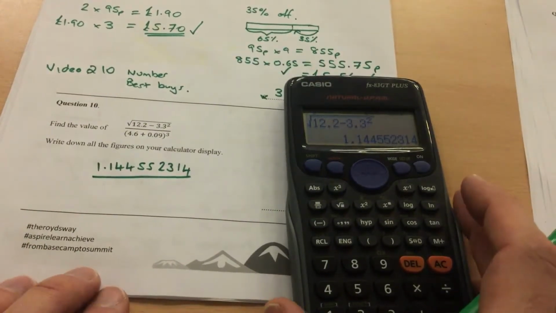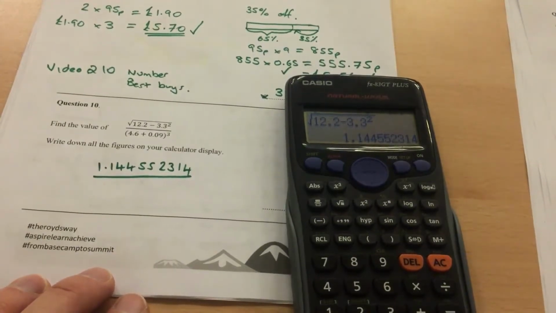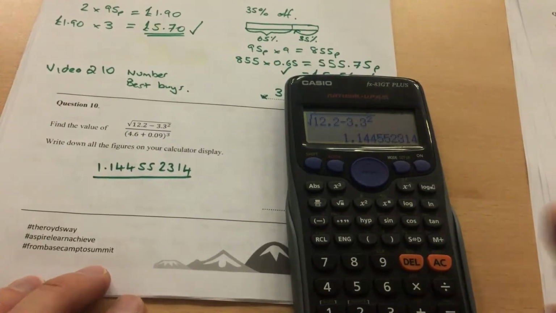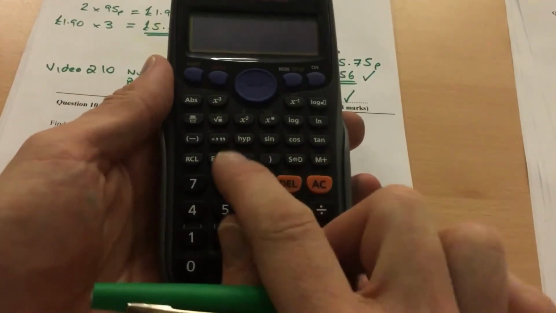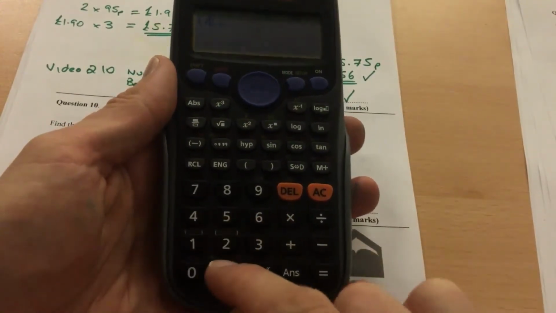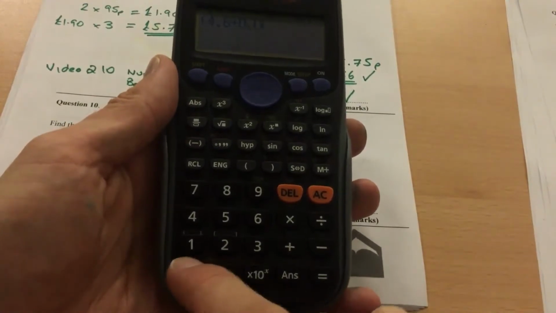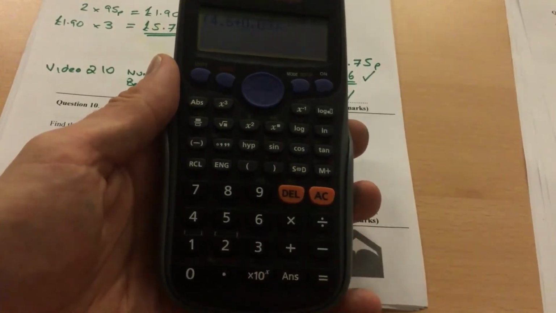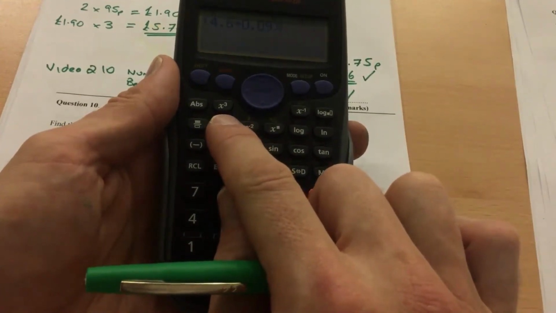I'm then going to work out the bottom line. The bottom line has a number in brackets all cubed, so I'm going to type it in exactly like that. If you're watching my buttons, I'm going to be typing in open bracket 4.6 plus 0.09 close brackets and then all cubed. My calculator has a cubed button.